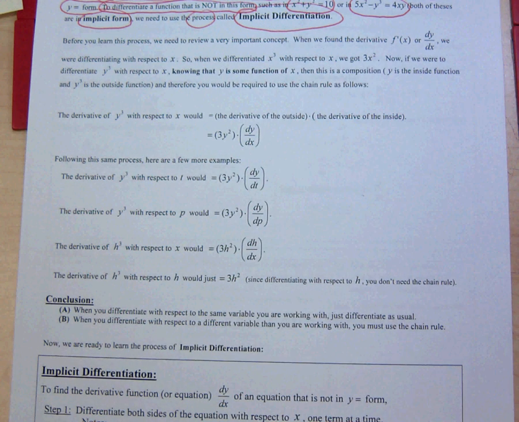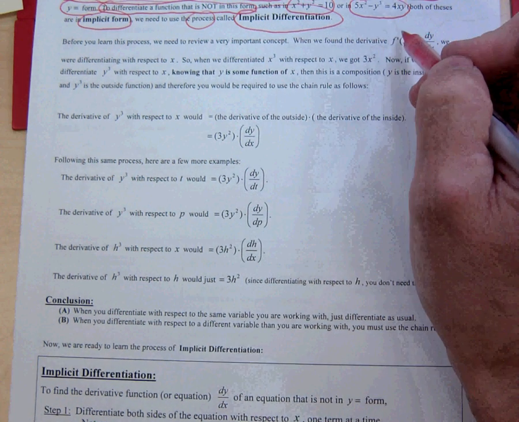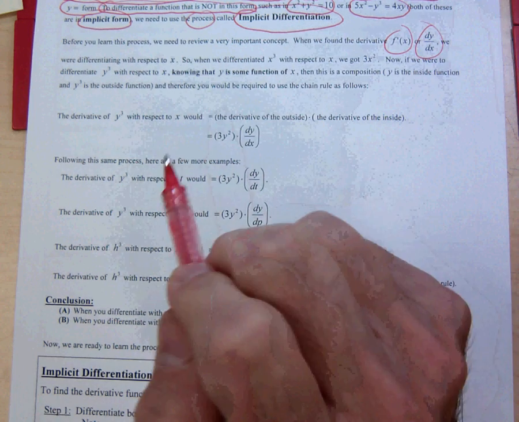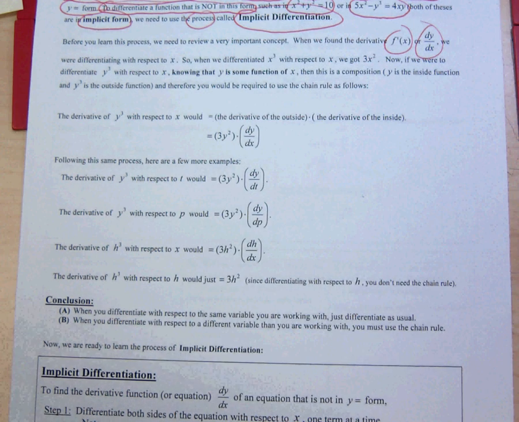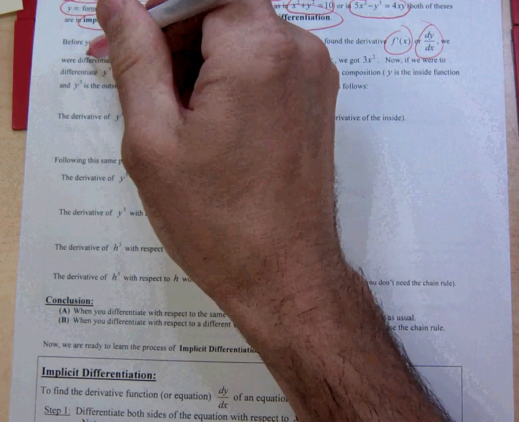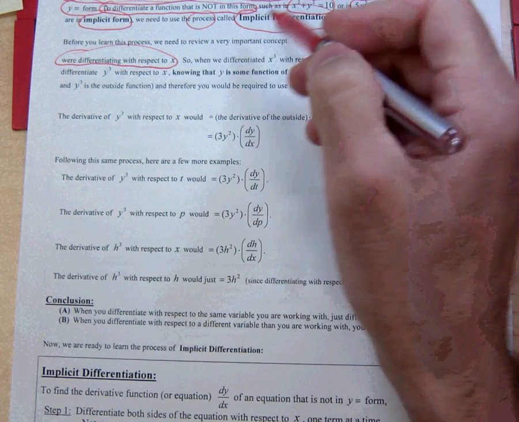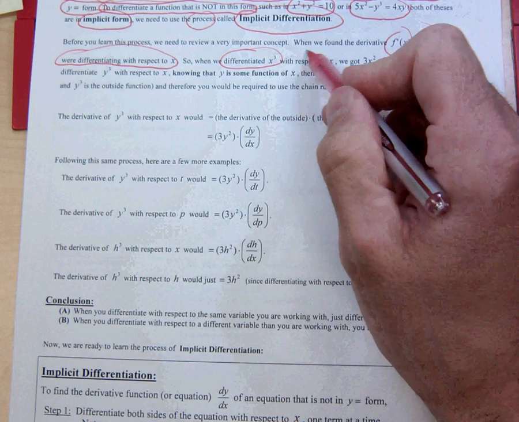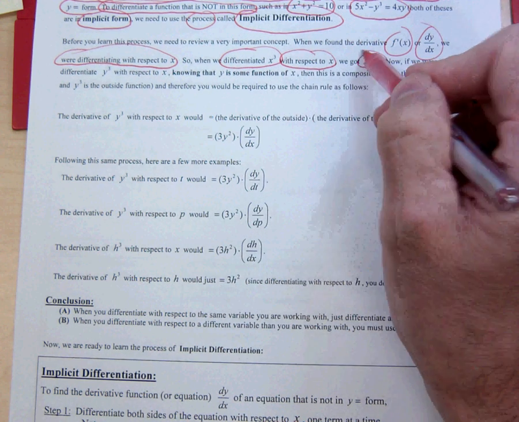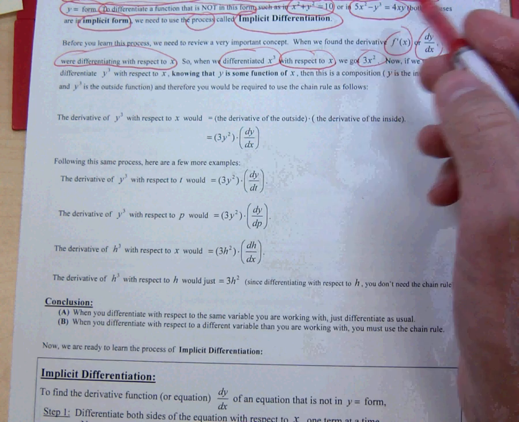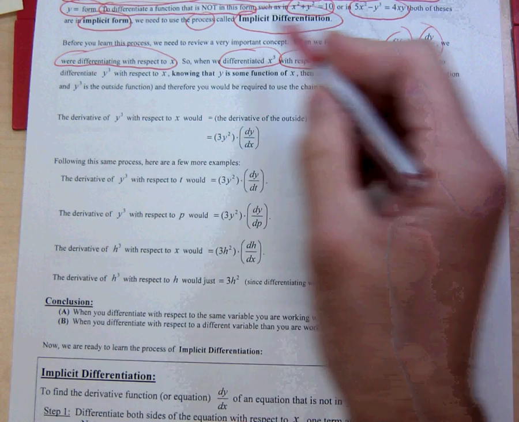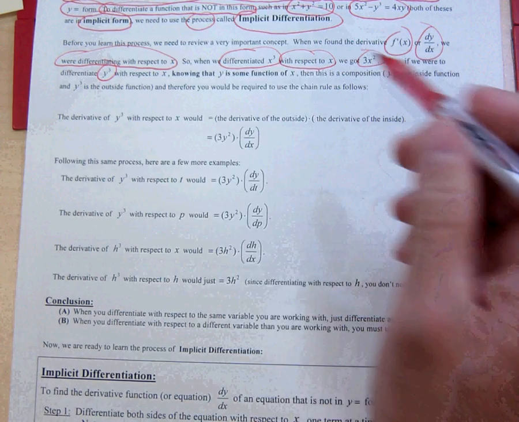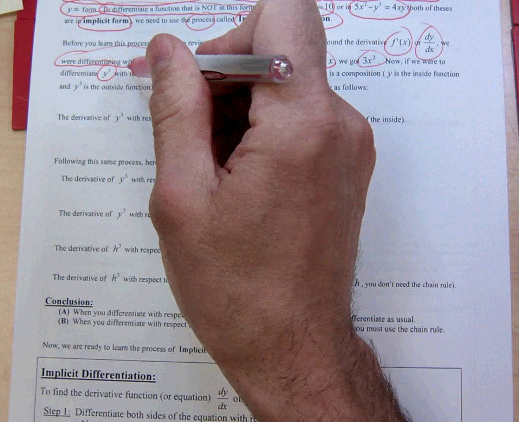Okay, so here's what I want you to understand. When I've been finding the derivative f prime of x or dy dx up to this point, clearly we're differentiating with respect to x, right? So for example, if we differentiated x cubed with respect to x, you just got 3x squared and you were done, right? No big deal. Now, here's what's going to happen. I'm going to change things up on you, and I'm going to ask you to differentiate something like y cubed, not with respect to y, but with respect to x.